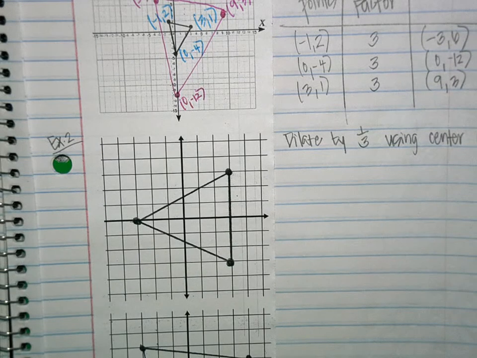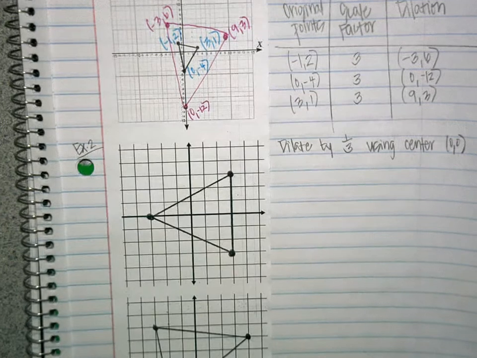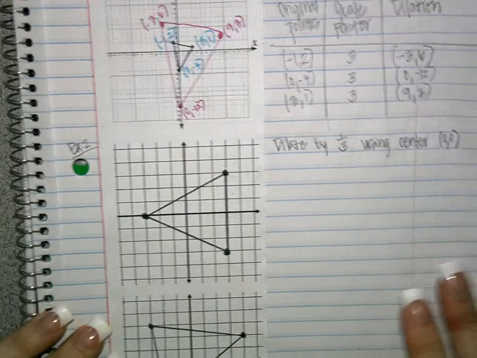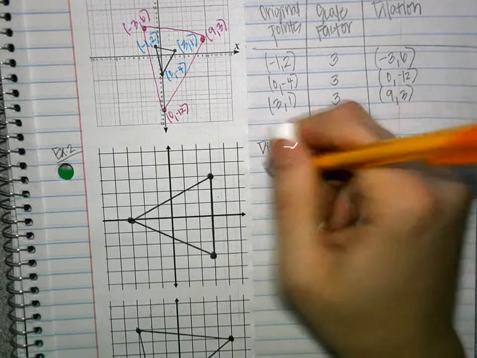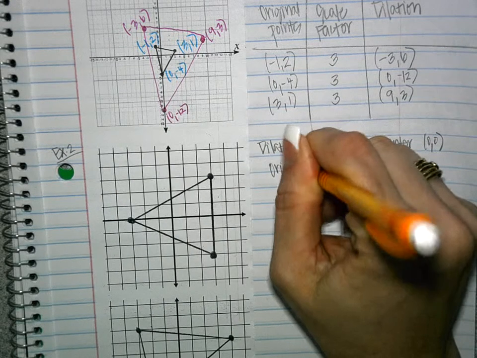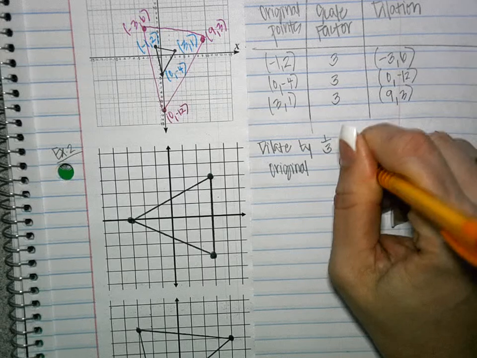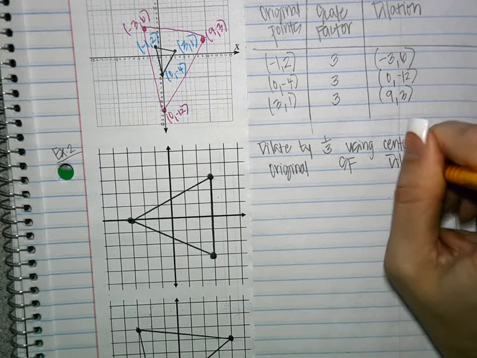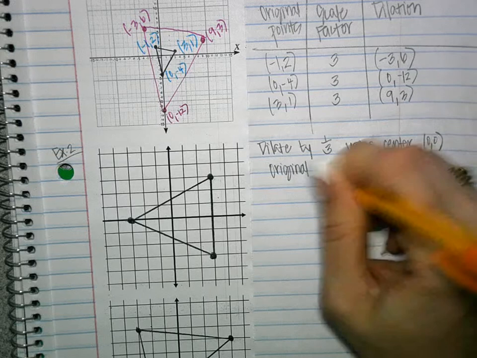Dilate by 1/3 using center at 0, 0. So we're going to do the exact same thing that we did last time. You're going to make a little chart: the original points, scale factor, and you can just write SF for scale factor, and then the dilation. So we're going to make ourselves a little chart here.